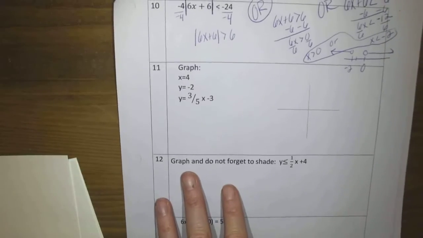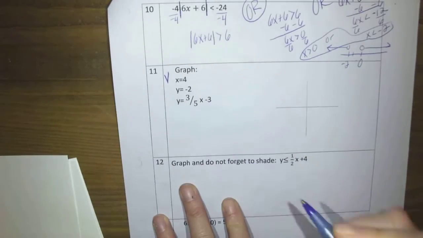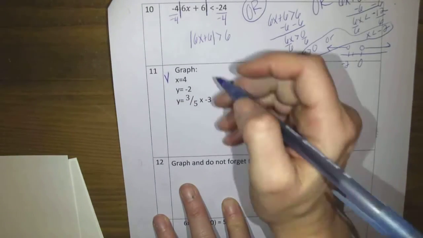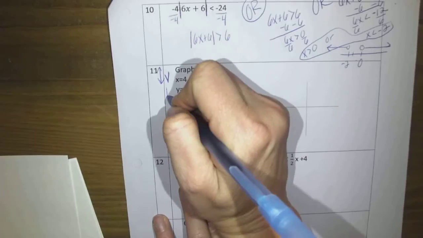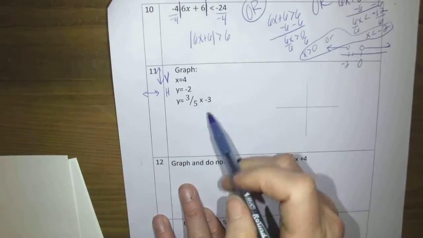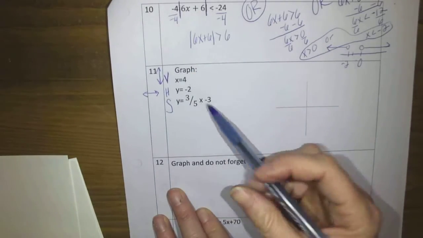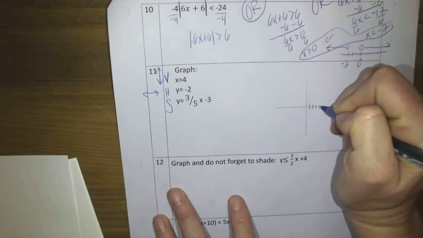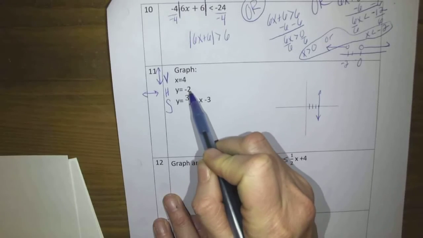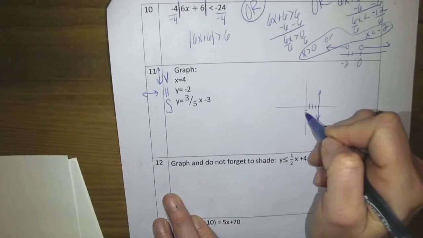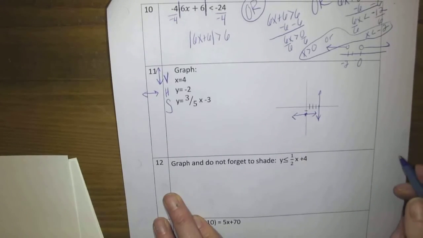Number 11, you'll notice signs in the room to help you out with this. If it's x equals just a number and they tell you to graph it, it's a vertical line. I'll put a V. That means up and down. Vertical, up and down like this. If it's y equals just a number, it's horizontal, going back and forth. And if it has an x and a y in it, we say it is slanted. So x equals 4. Go to 4 on the x-axis and draw an up and down vertical line. Y equals -2. Go to -2 on the y-axis and draw your line going back and forth. Make sure these are lines, so they should have arrows on the end.